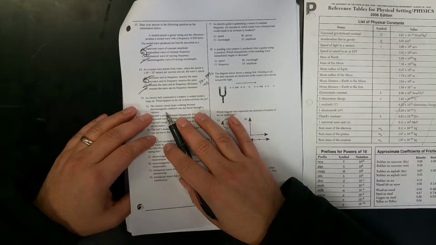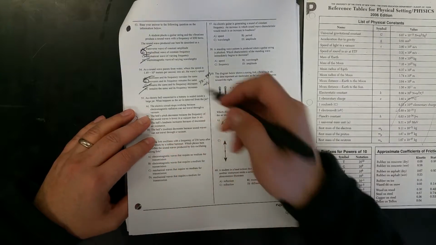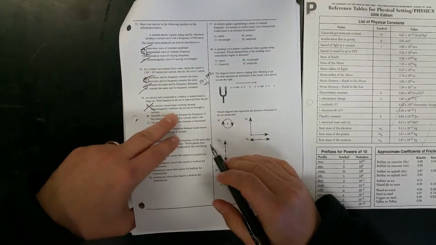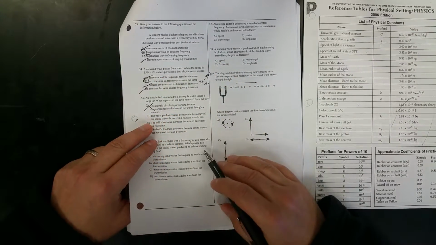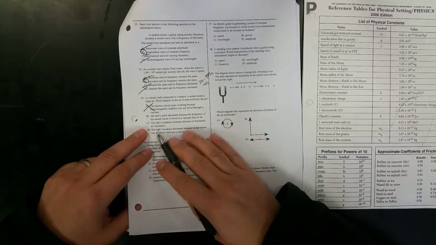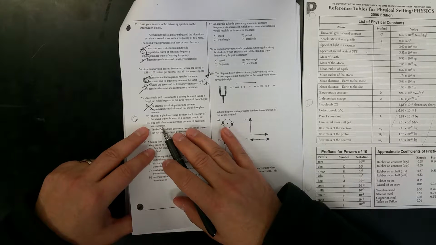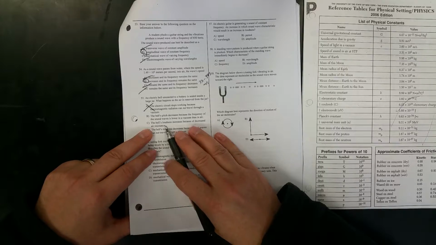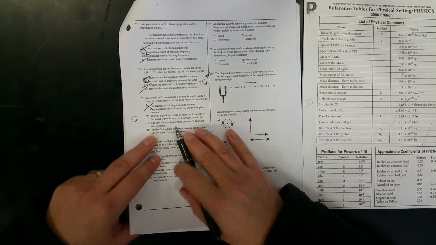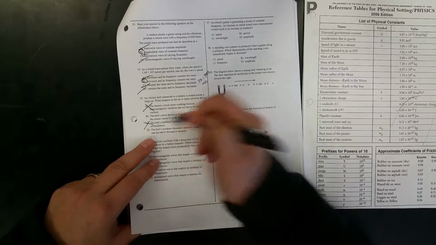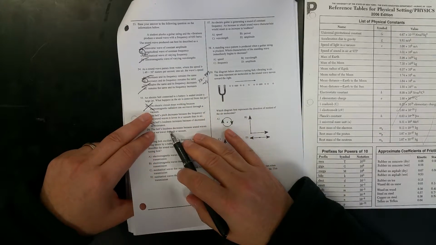This says electromagnetic cannot travel through a vacuum. That is false. That's light, electromagnetic radiation. Light can travel through a vacuum. Okay, so as you remove the air, it's going to have less and less molecules to bounce off against. So it's probably not going to get louder. So it's going to have to decrease in loudness.